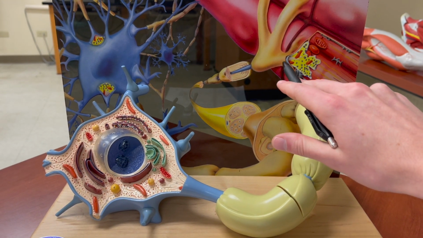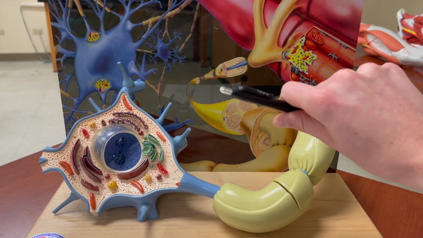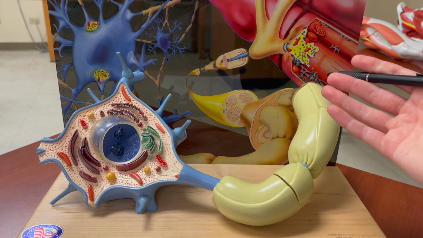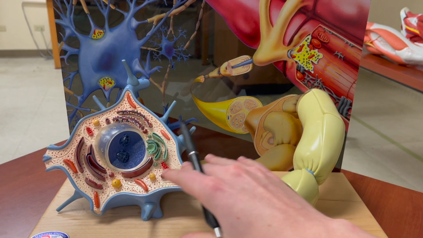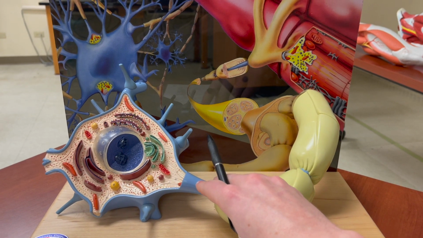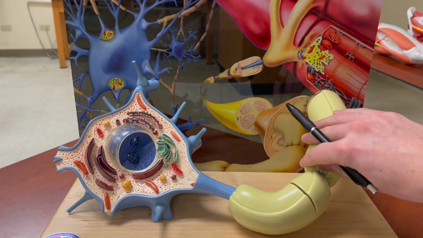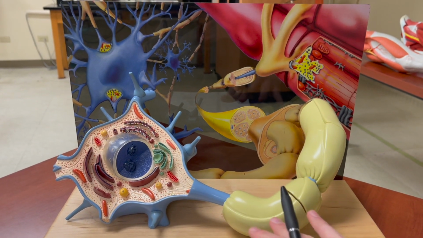The telodendria end in those synaptic knobs and administer acetylcholine or really any of the neurotransmitters that it might need to, just depending on what type of nerve this is, right? And don't forget that that neuron is wrapped by these myelin sheaths, right? Those fatty sheaths that help to insulate and keep the signal in there.